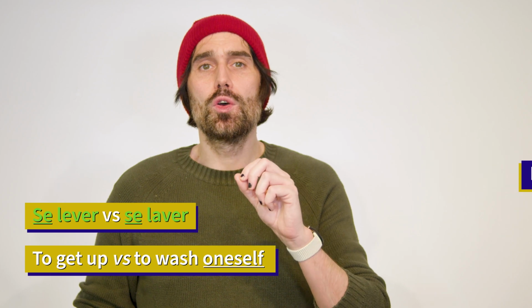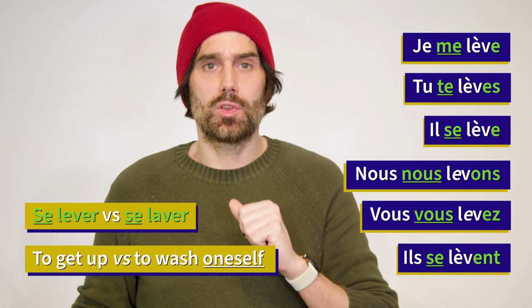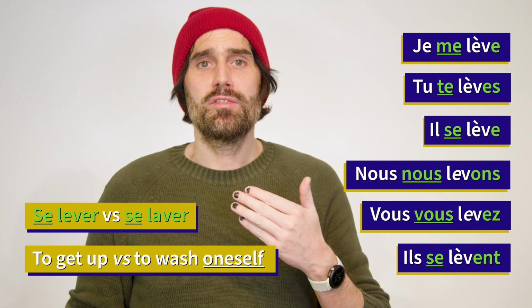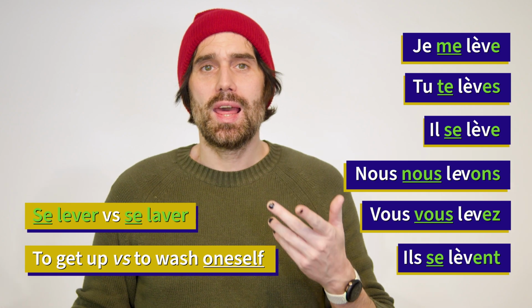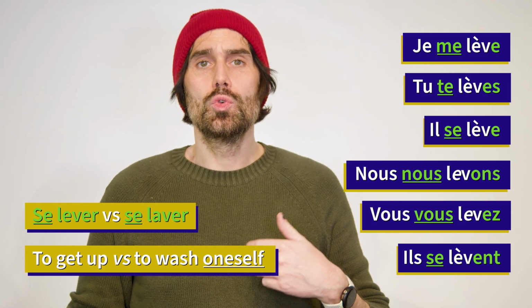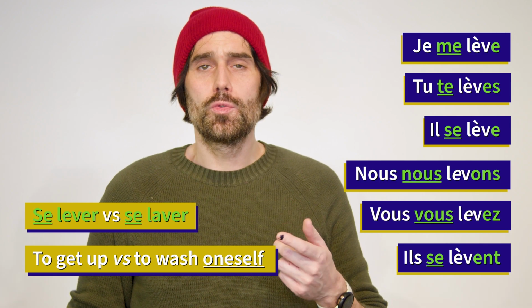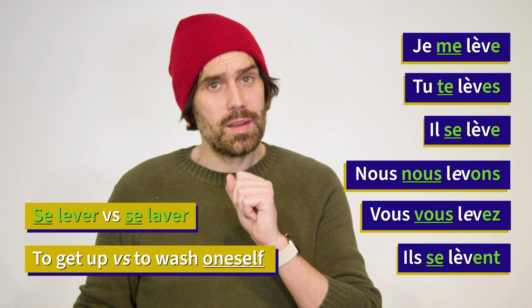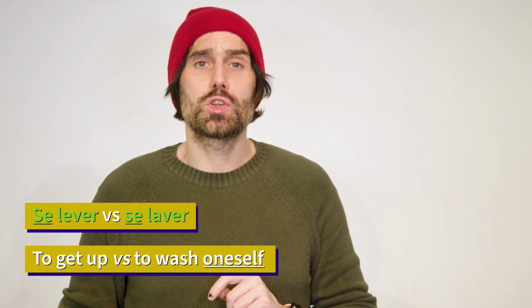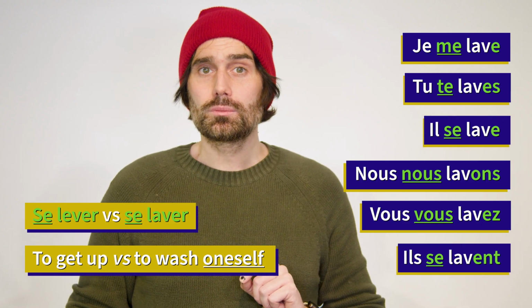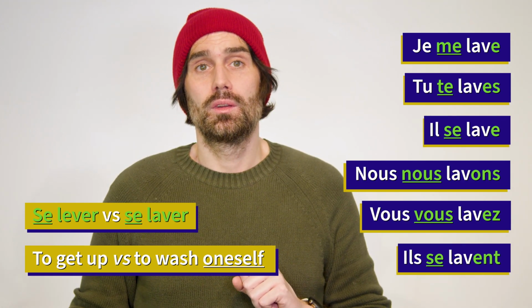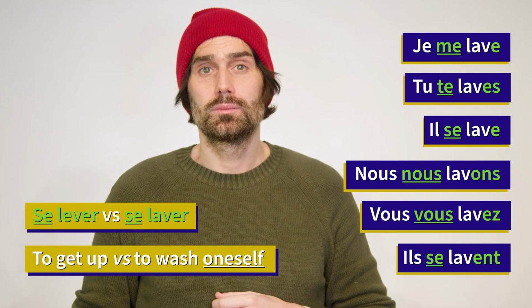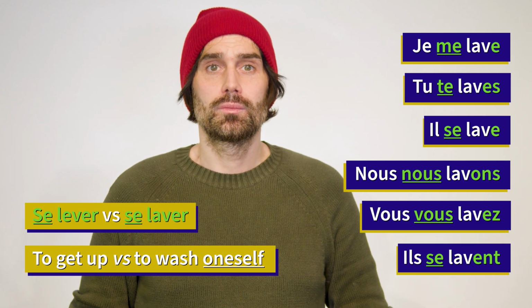The verb se lever is conjugated as follows. Repeat after me. Je me lève, tu te lèves, il se lève, nous nous levons, vous vous levez, il se lève. And again, the verb se laver with an A is conjugated: Je me lave, tu te laves, il se lave, nous nous lavons, vous vous lavez, il se lave.